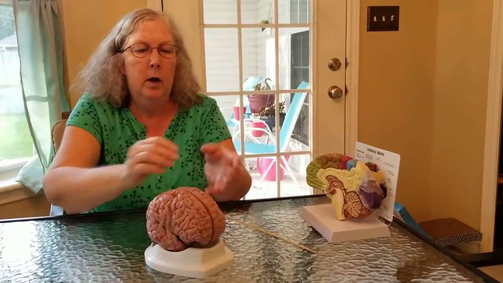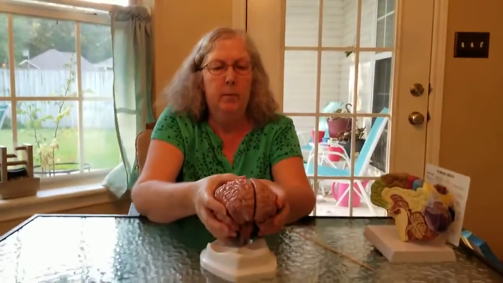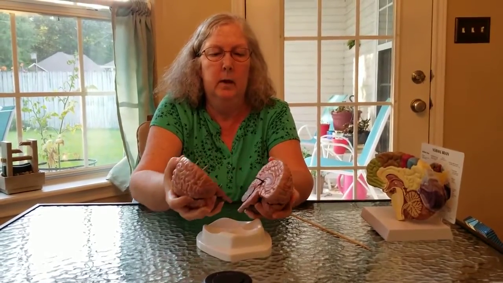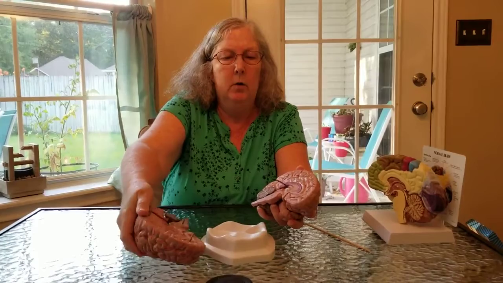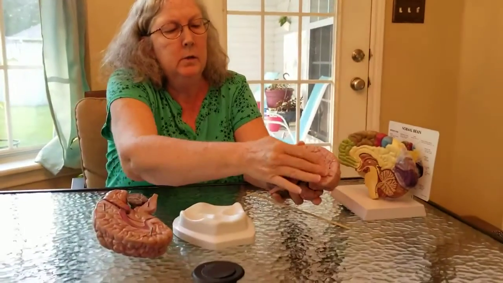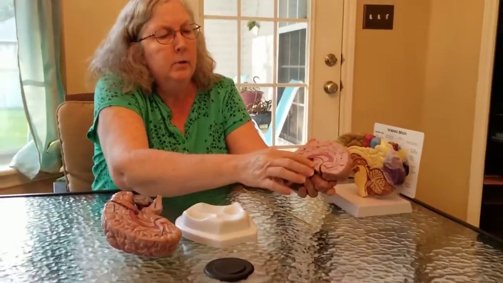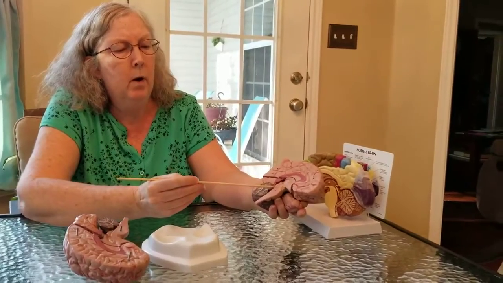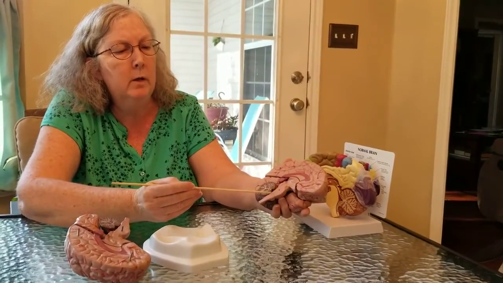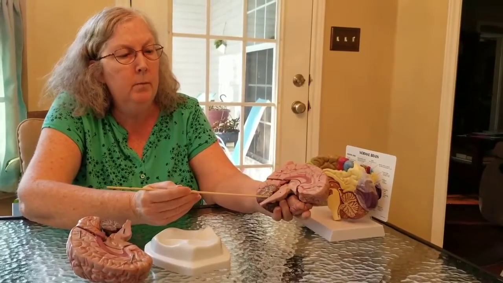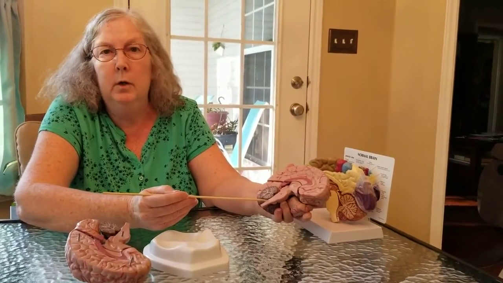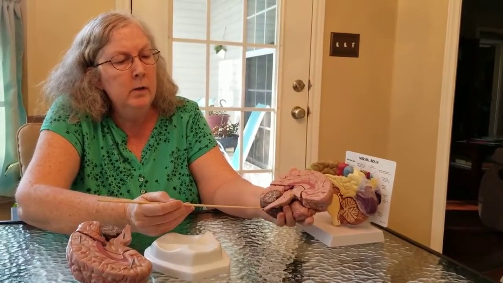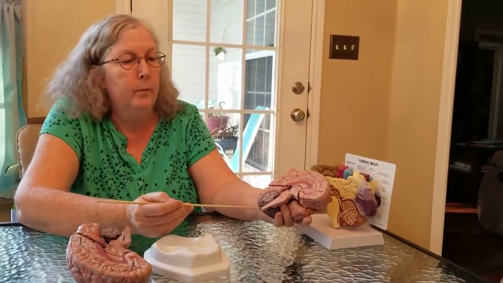Now, if we look at this model here and we take it apart, we separate once again into the halves, like this. You can see very well that the majority of the brain is the cerebrum. This right here is the brainstem, and it is composed of the pons, which is kind of the swollen area, it looks like right here. That's the pons. It's part of the brainstem. And then beneath that is the medulla. Oftentimes the full name is called the medulla oblongata, so you can use that name. And then that extends and becomes continuous with the spinal cord.